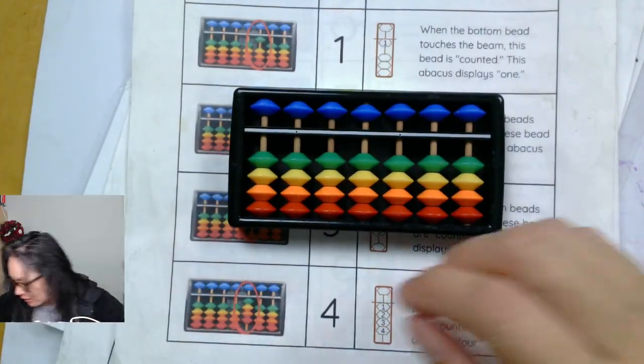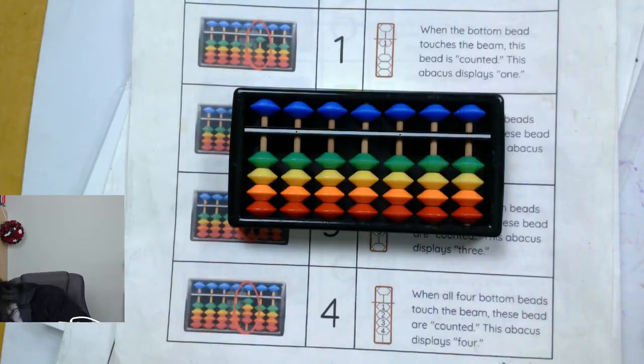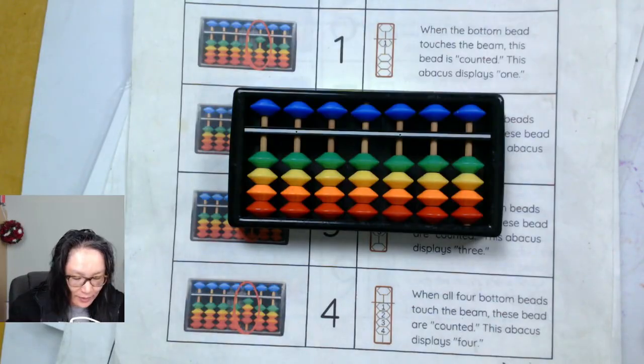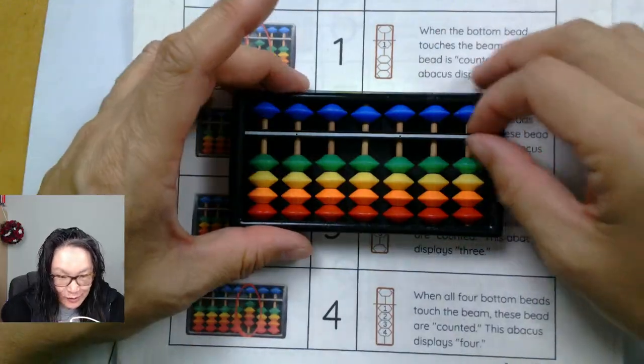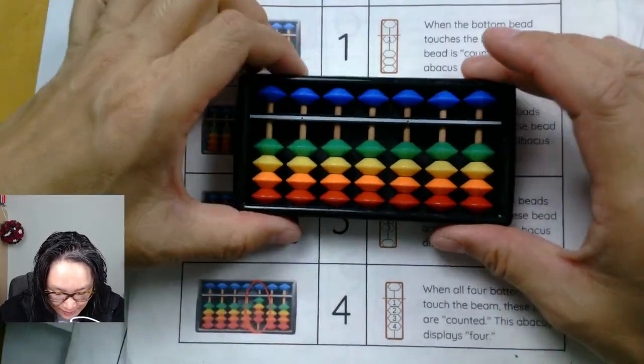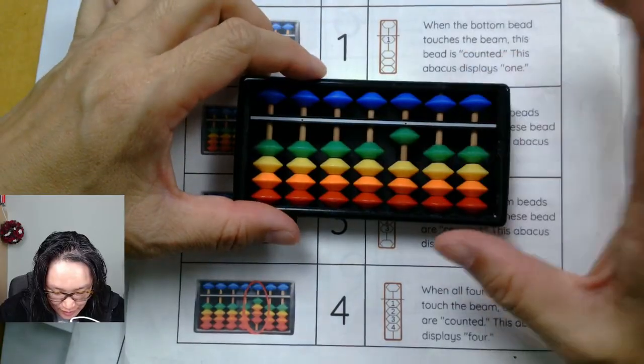This is a counting tool. This counting tool, just so you know, we're talking about math. Welcome to my math room. So what we're going to do is count on the abacus. This is an abacus. This is a counting tool. This counting tool helps me count.